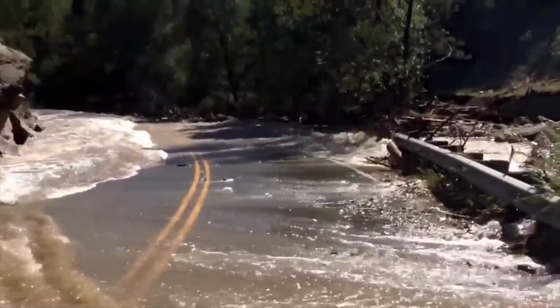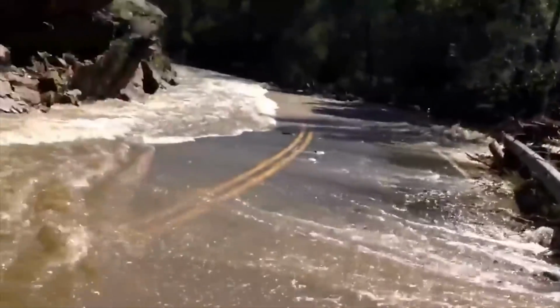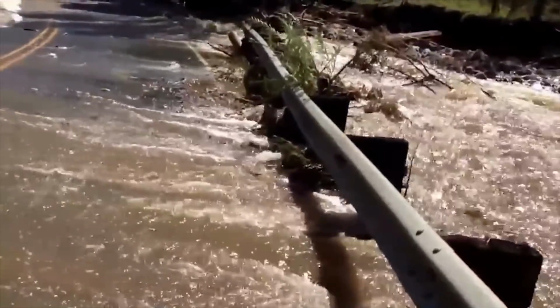Here we look at 5 terrifying flash floods that were caught on camera, demonstrating just how deadly they can be.